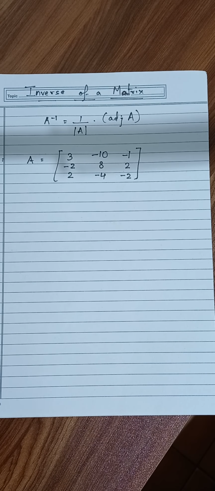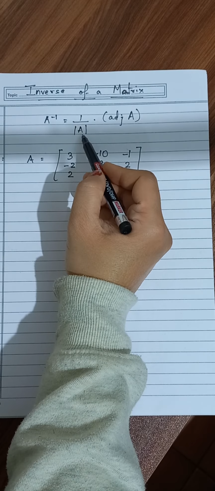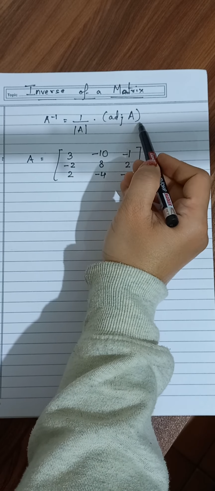Today we'll learn something more about matrices. This is the inverse of a matrix, what we are dealing with today. For that, the formula is already written on your screen. You can see here that the inverse of a matrix can be found by 1 upon determinant of A. It gets multiplied with the adjoint of A.